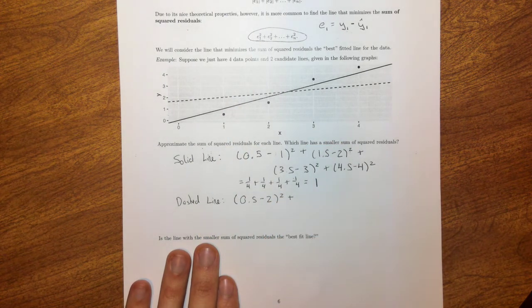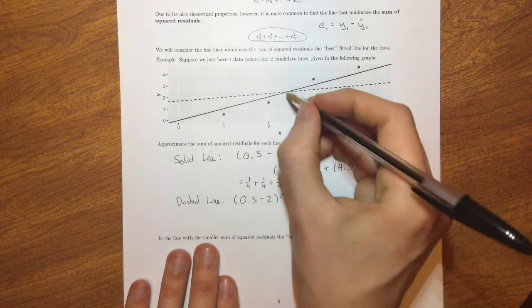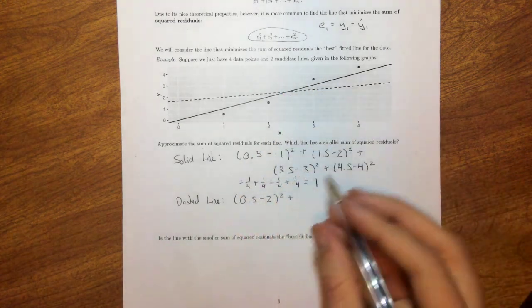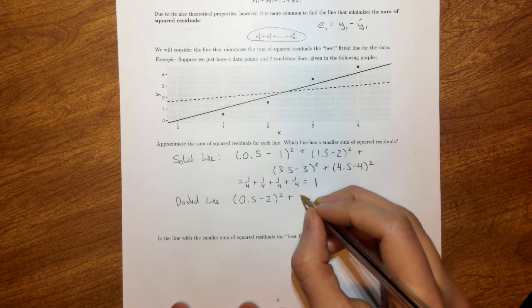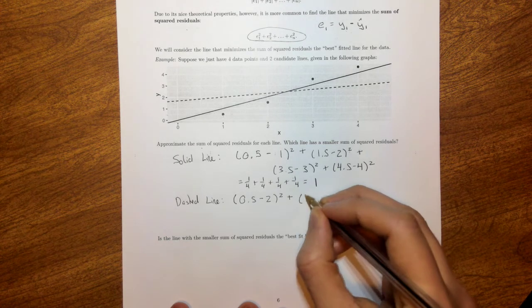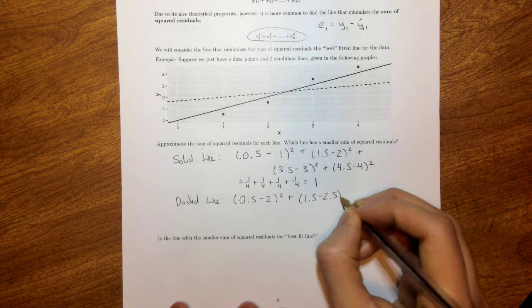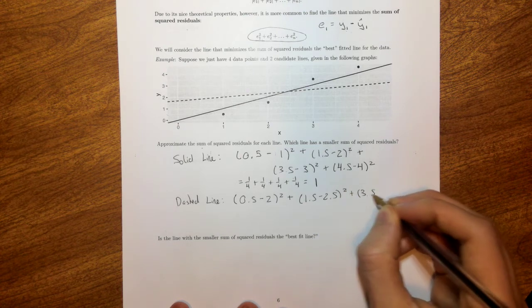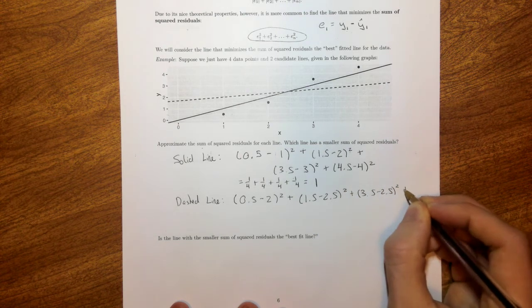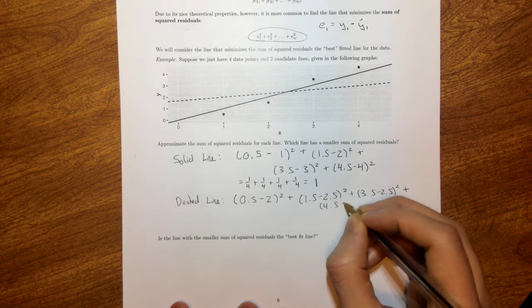I'm going to square that, and then repeat that process for the second point, the third point, and the fourth point.